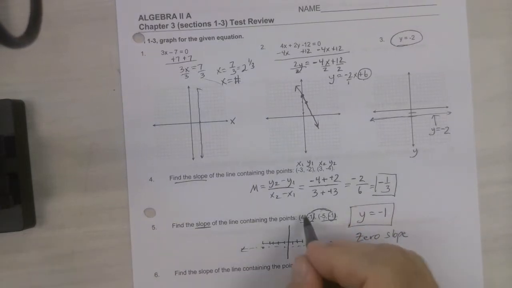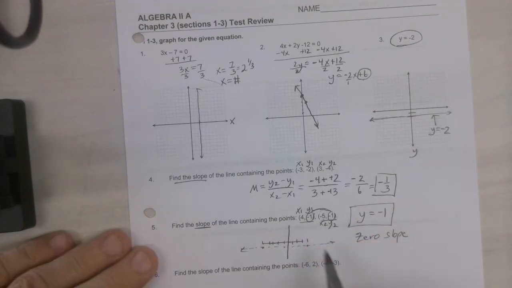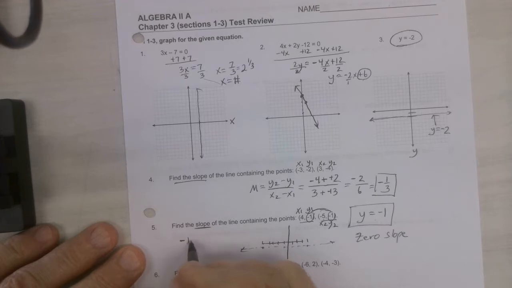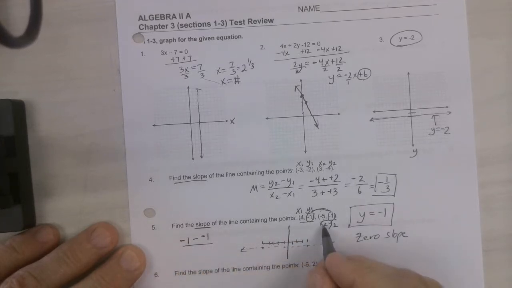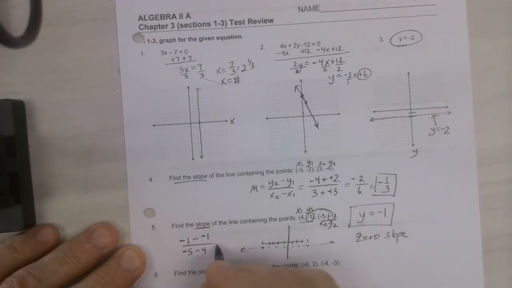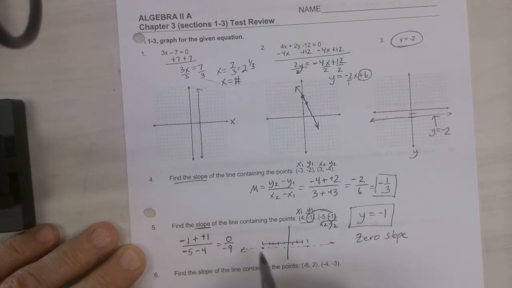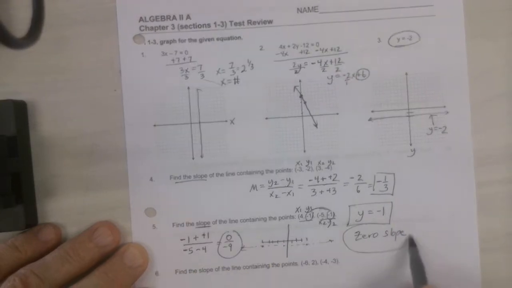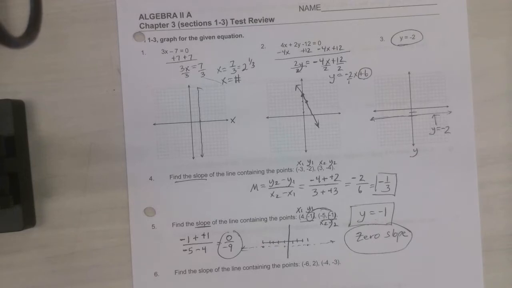Now if you actually plug this in the formula, x1, y1, x2, y2, you could do that as well. y2 minus y1 all over x2 minus x1. And so -1 plus 1 is 0 over -9. Mathematically, that'll give us 0 slope. There's a lot of ways you could solve that problem.